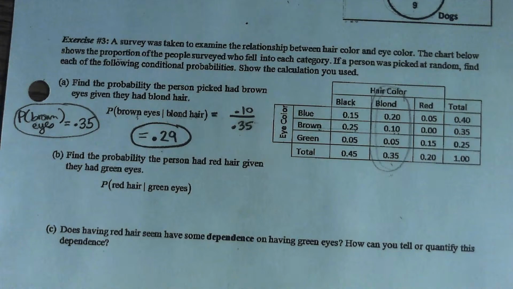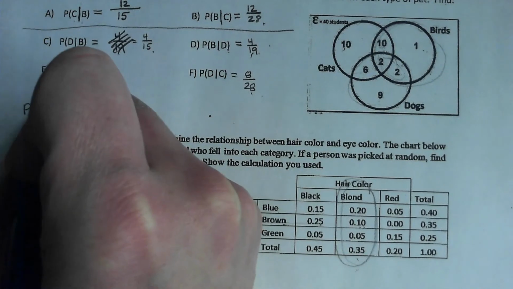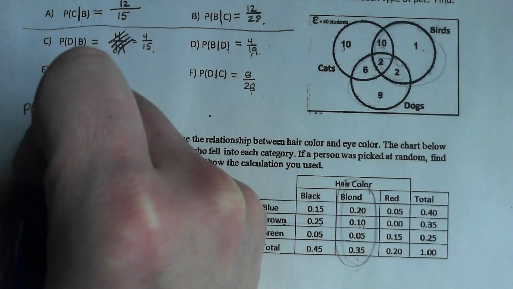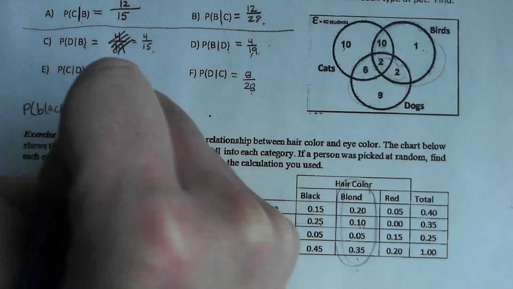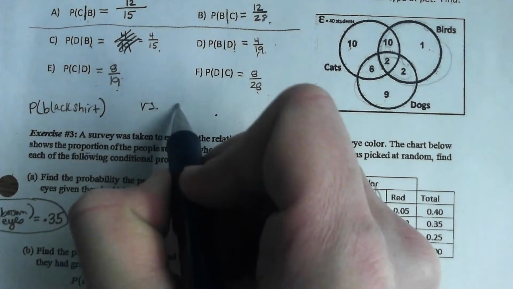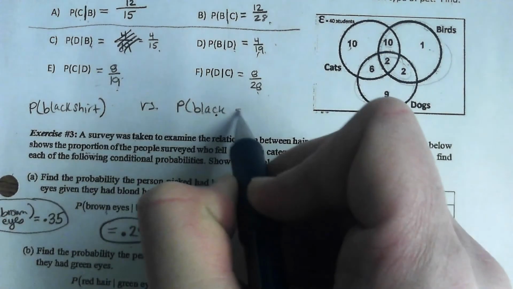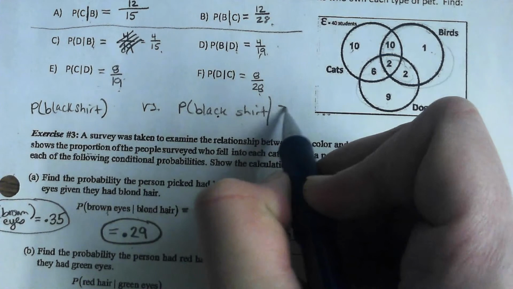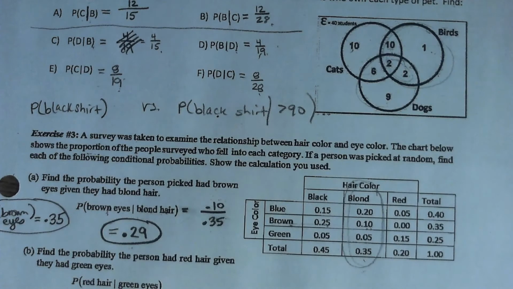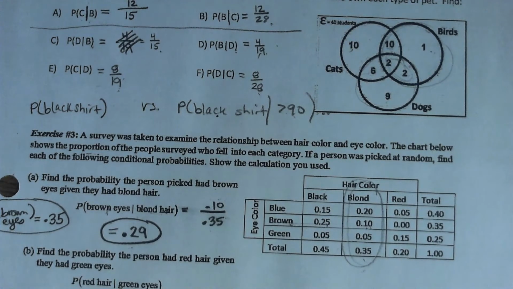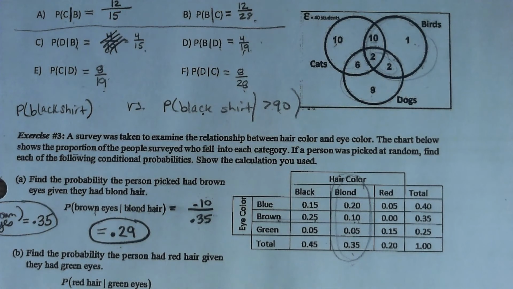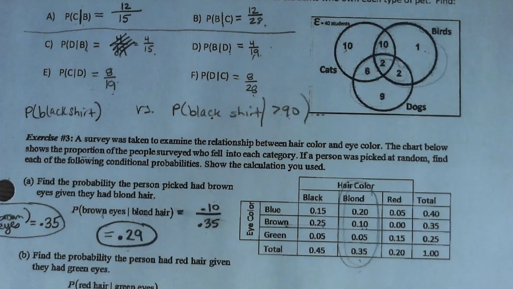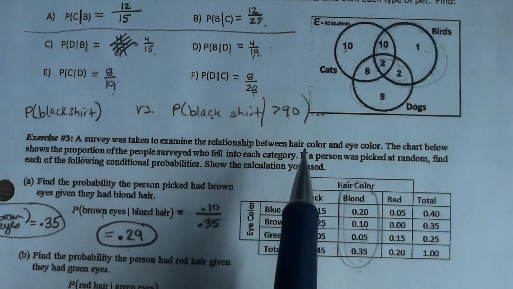Because if these two features had nothing to do with each other, then the probability would stay the same, right? Like if I compared the probability of having on a black shirt, you don't need to write this down, and I compared it to the probability of having on a black shirt given that your average is over a 90, I'm pretty sure those are going to be exactly the same, right? Nothing about getting over a 90 is going to change your chances of wearing a black shirt on this beautiful Wednesday morning, correct?